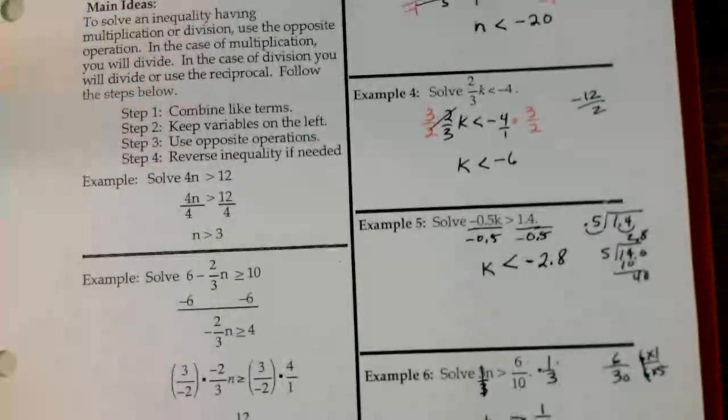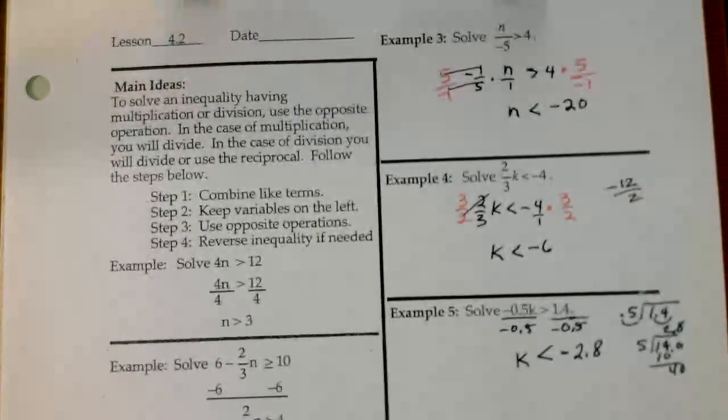All right. So in this particular lesson, 4.2, we basically went through the opposites of multiplying and dividing, and we saw a compound inequality.